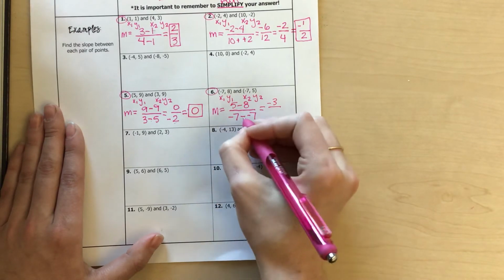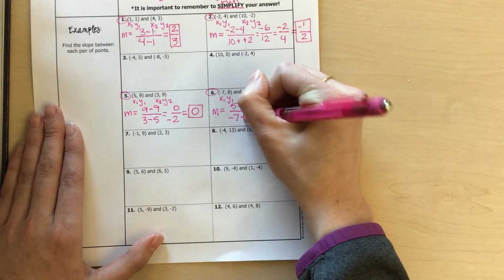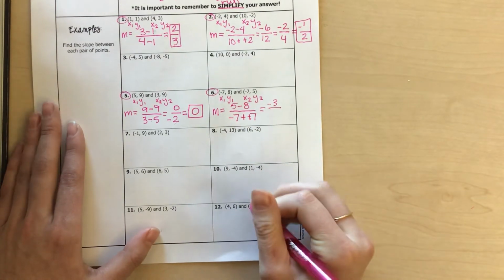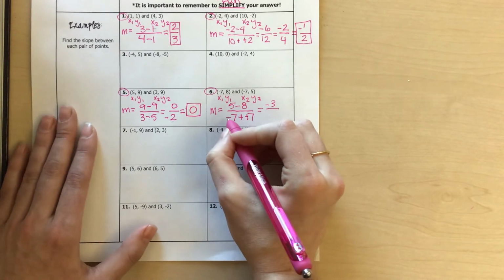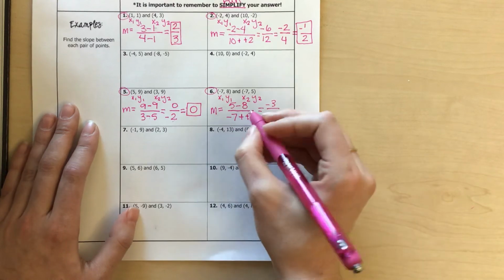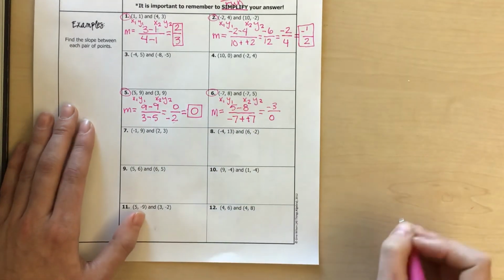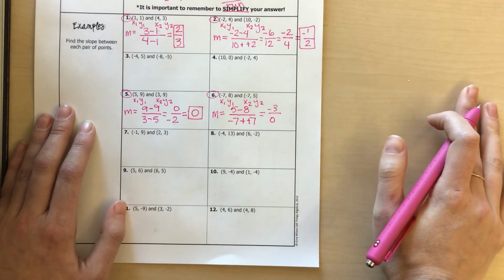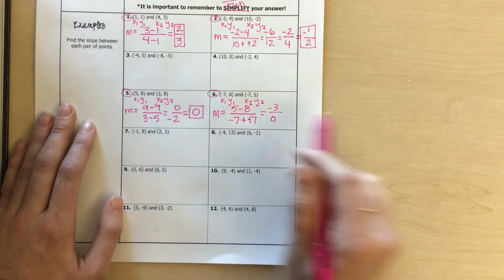And I said before, when we have a negative minus a negative, that becomes plus a positive. The negatives cancel each other out here. But now I have a negative 7 plus a positive 7. And so those two would cancel each other out, and that is 0. Now, from before, I said it doesn't matter if we have a 0 on top. That's just going to be a 0.